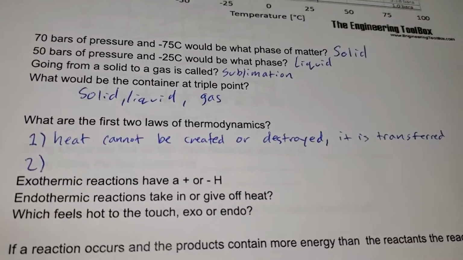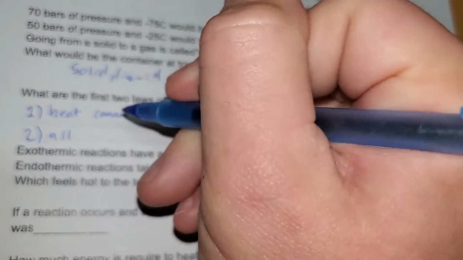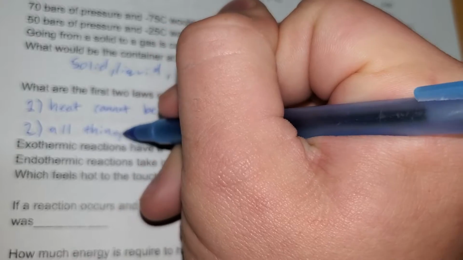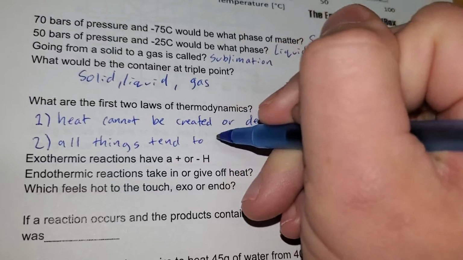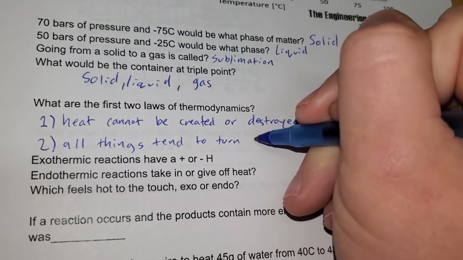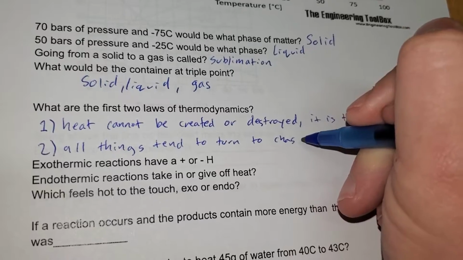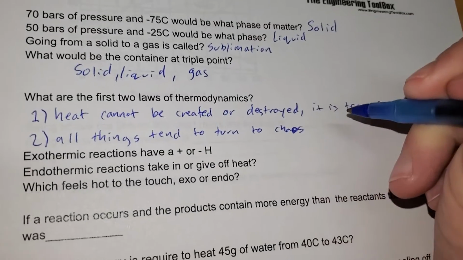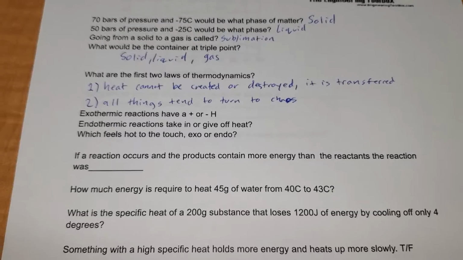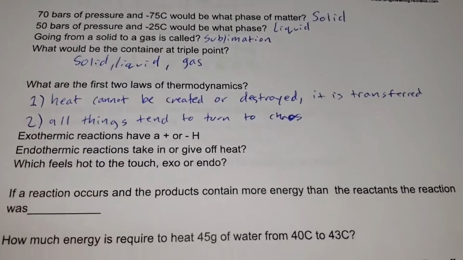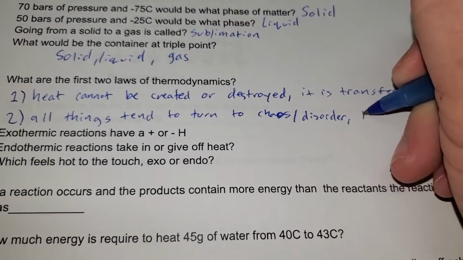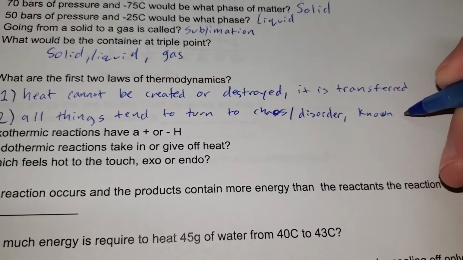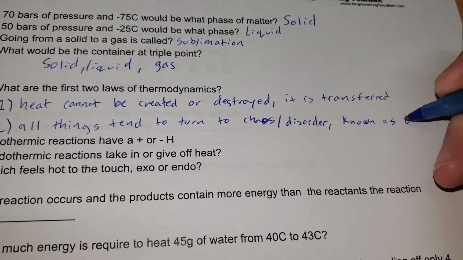And the second law of thermodynamics is all things tend to turn to chaos, or all things tend to turn to chaos/disorder, known as entropy.